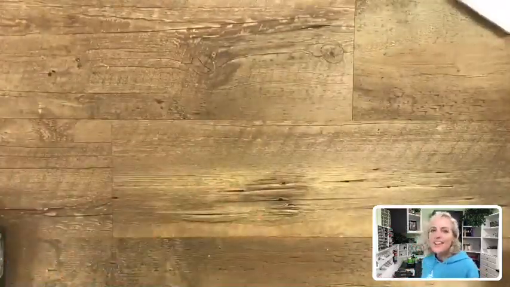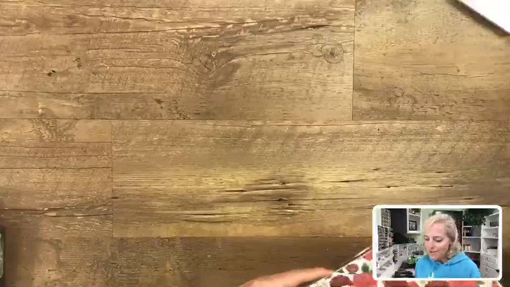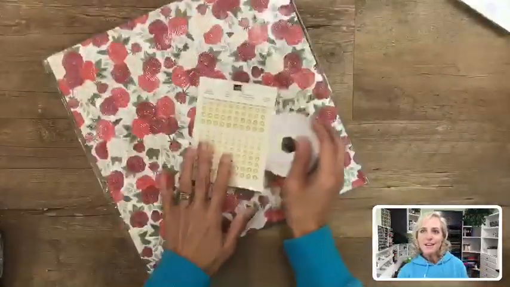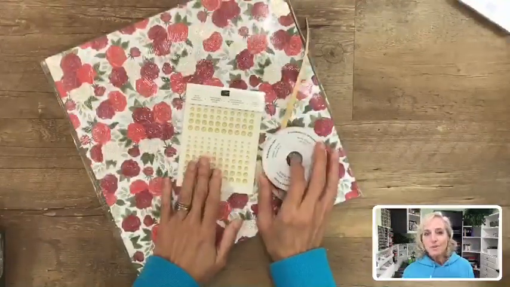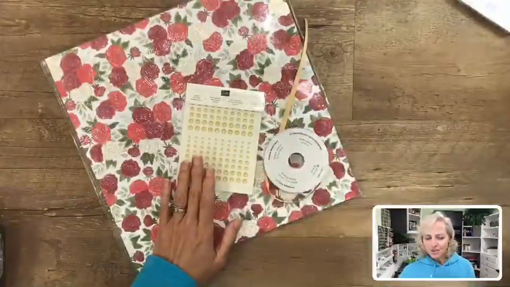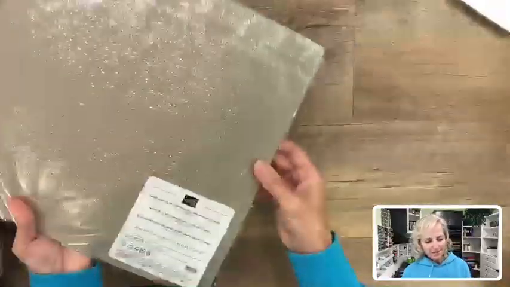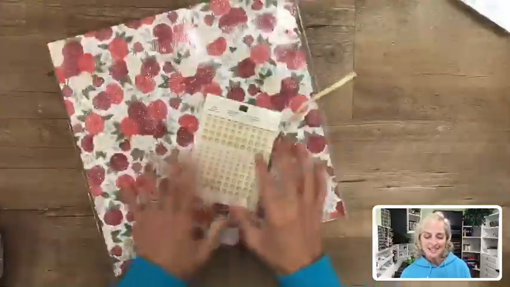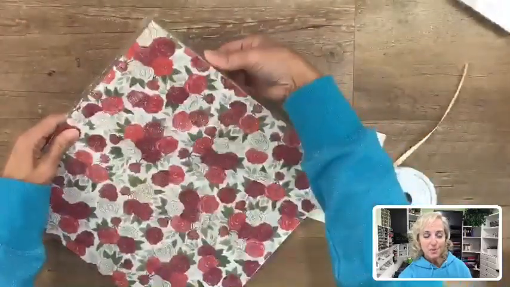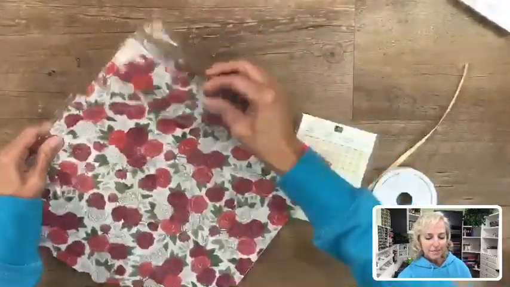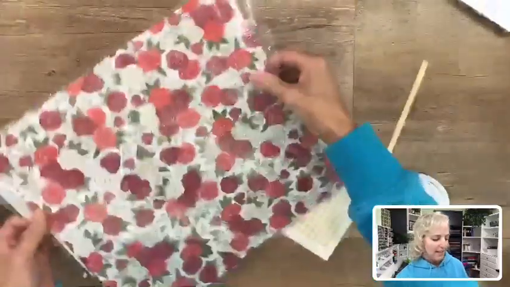Another thing that is new, here it is. You can't get it yet, but demonstrators can pre-order right now some really fun Christmas products that are going to be made available November 1st. I think it's called Christmas Time Is Here Suite. You can see here that it comes with designer paper that's 12 by 12. Let me show you. It's got some gold foiling on it.